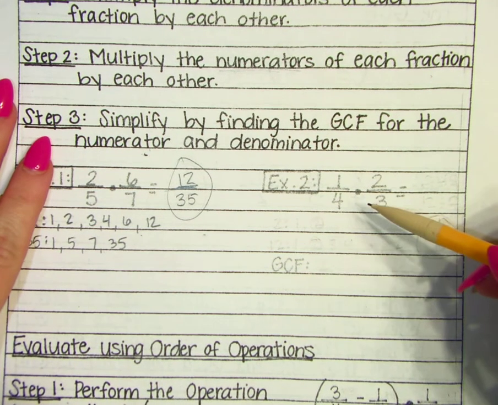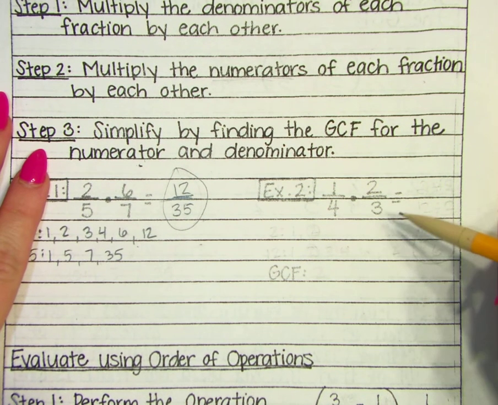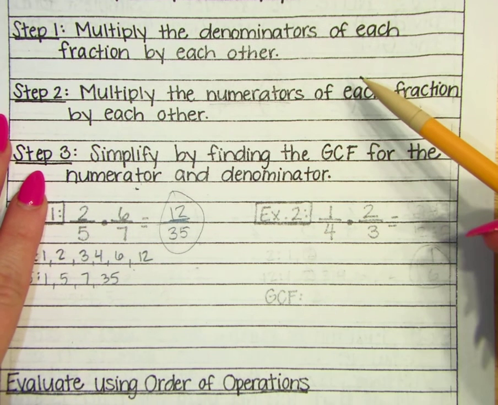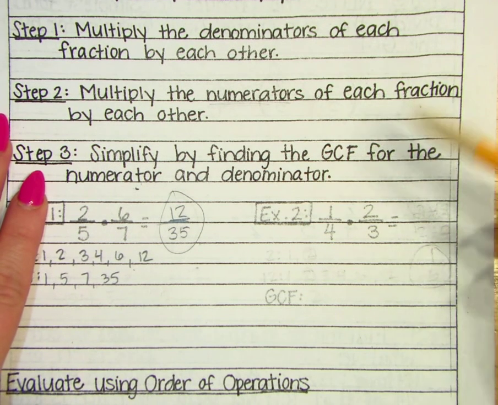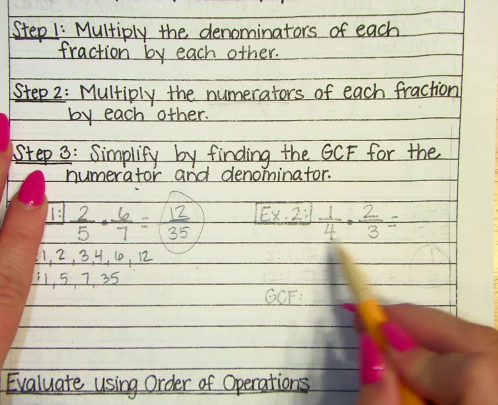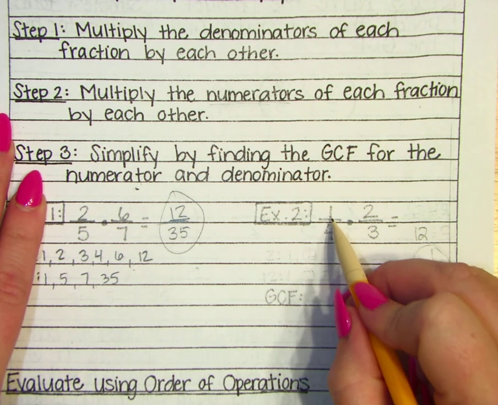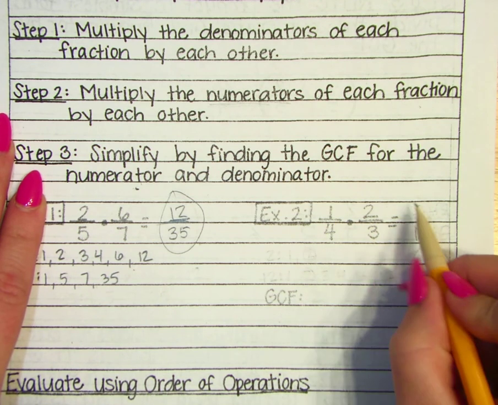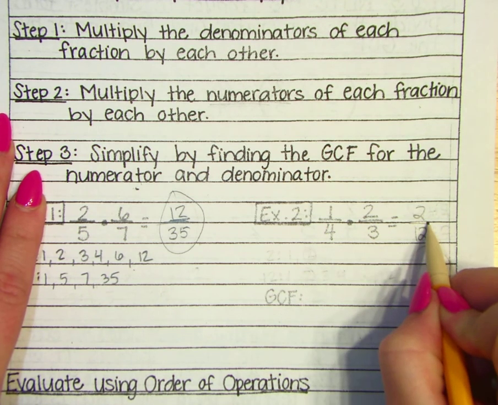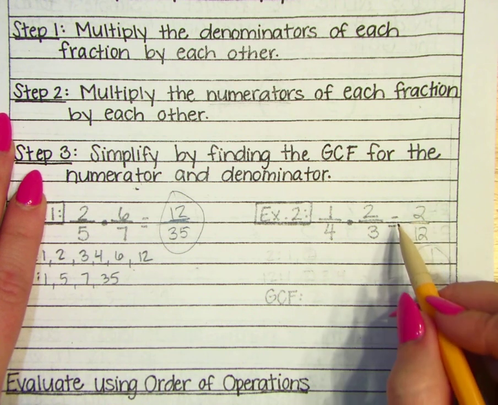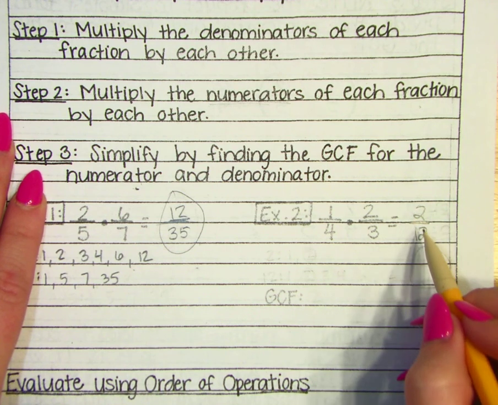Now if we look at the second example here, 1/4 times 2/3, same steps. Step 1, multiply the denominators of each fraction by each other. So denominators, 4 times 3, that gives me 12. And then multiply your numerators, that's 1 times 2. 1 times 2 is 2.